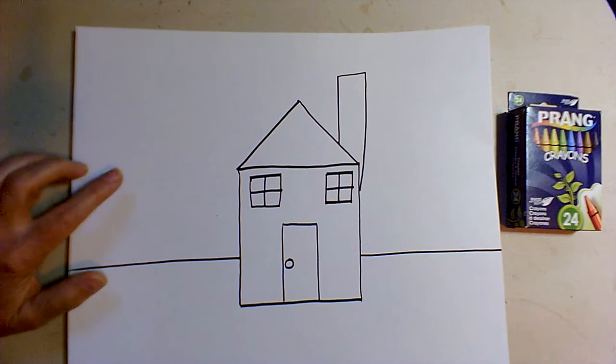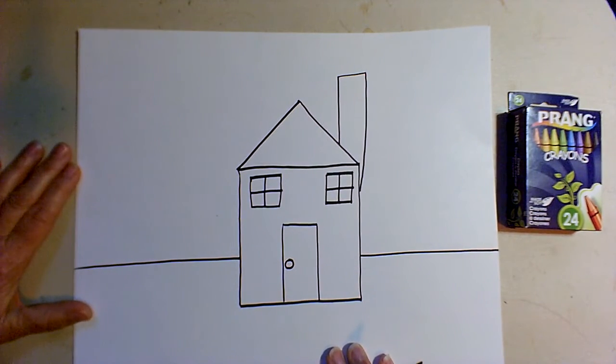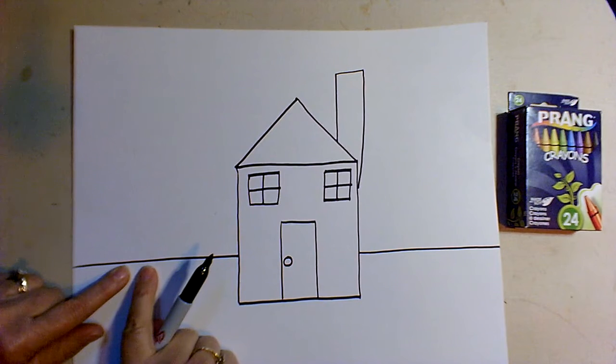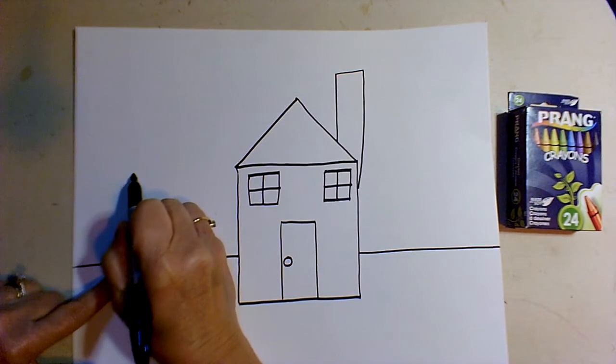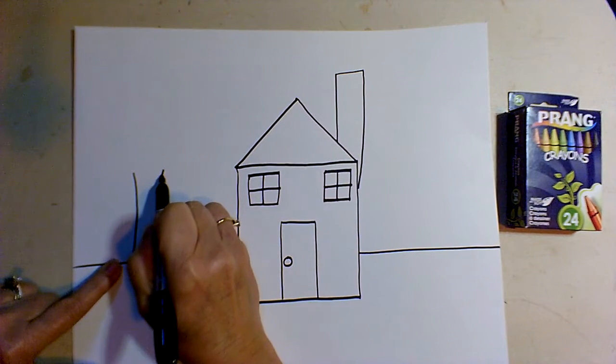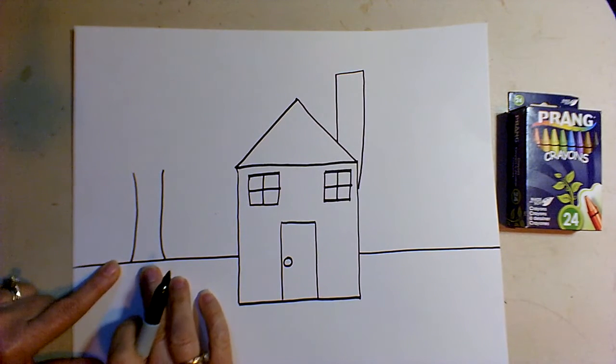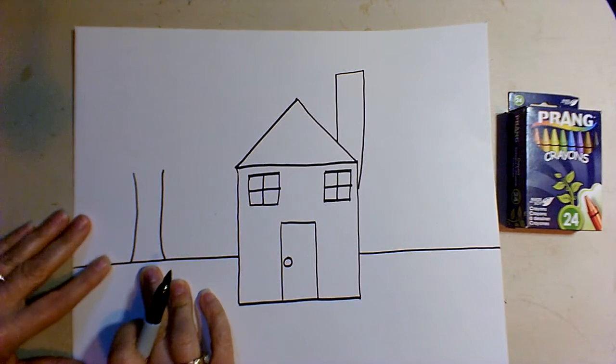All right, next I need to draw a tree. Oh, I'm going to draw my tree right over here. And I'm going to stop on, what was this line called again? That's right, the horizon line. I'm going to draw a line going down on one side. And I'm going to draw a line on the other side going like that. Perfect. If your tree trunk does not look like mine, that's okay. Okay, it's fine. I love the different trees.